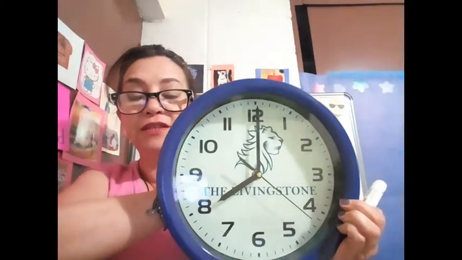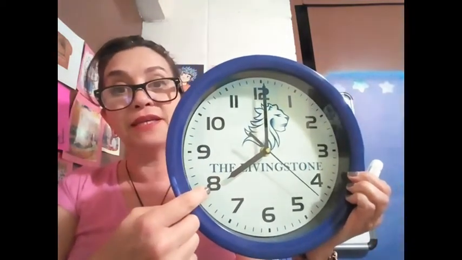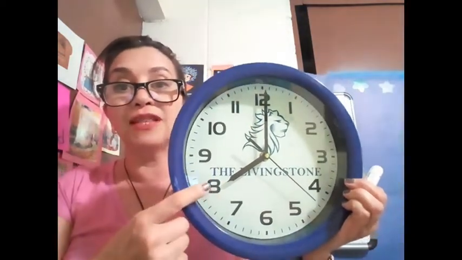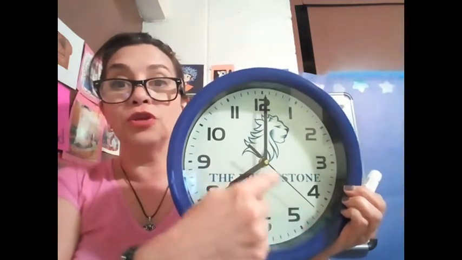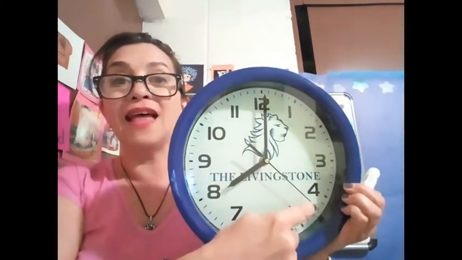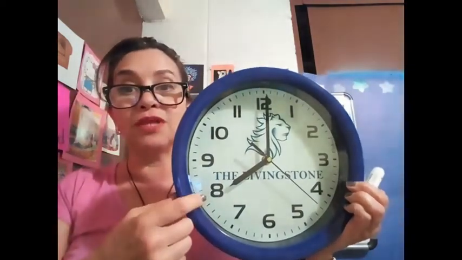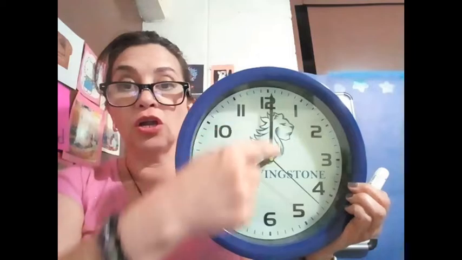So, for example, here I'm going to show you 8 o'clock. Good. The short hand pointing to the 8 and the long hand pointing to the number 12 shows that it is 8 o'clock. We are not going to pay any attention to the second hand, only the short hand that shows the hour and the long hand that shows the minute. Okay, so here we have 8 o'clock.